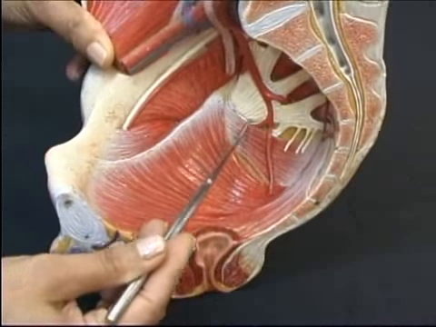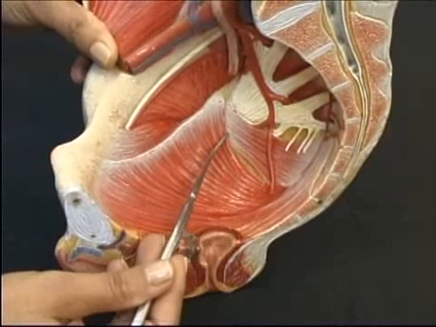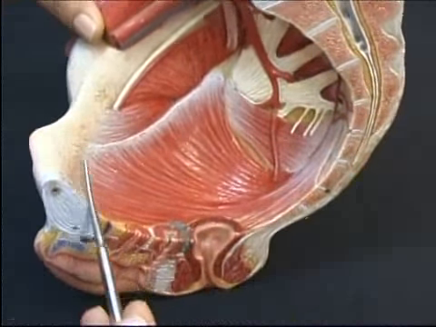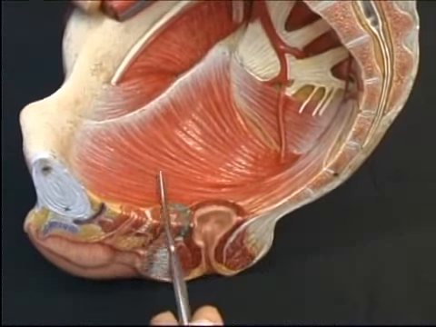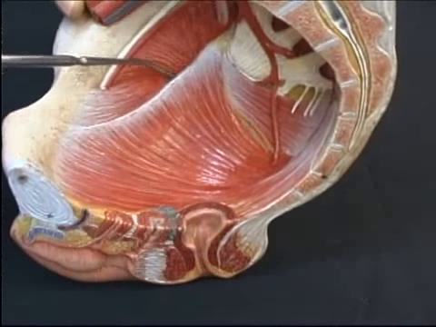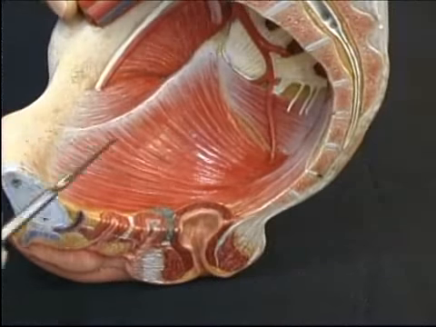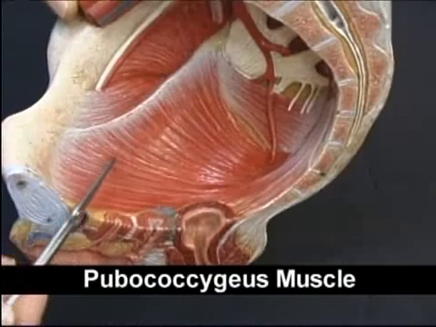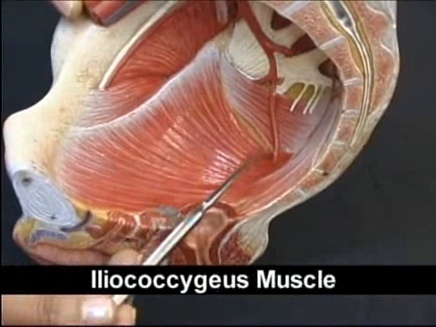On the posterior aspect is the coccygeus muscle, which completes and closes the outlet of the pelvis. The levator ani takes attachment from the tendinous arc. It has two components. The anterior part is known as pubococcygeus, and the posterior half is known as iliococcygeus.